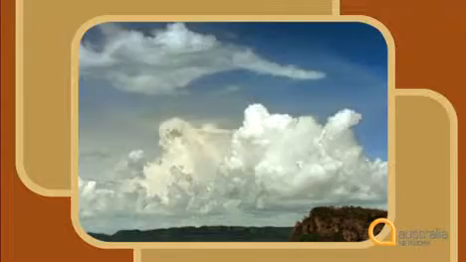Listen to the next sentence in the paragraph. At the same time, clouds at night time prevent radiation or heat escaping from the Earth.